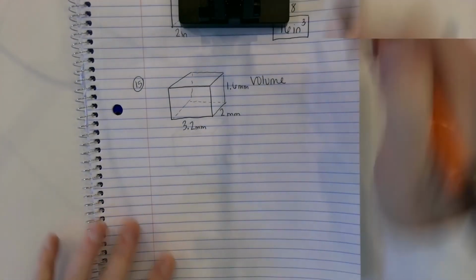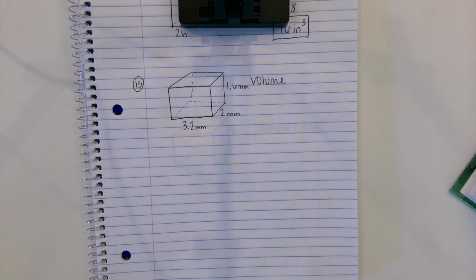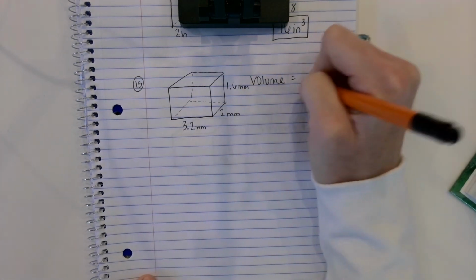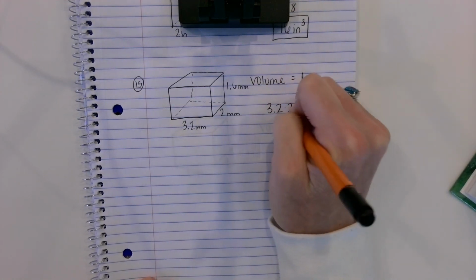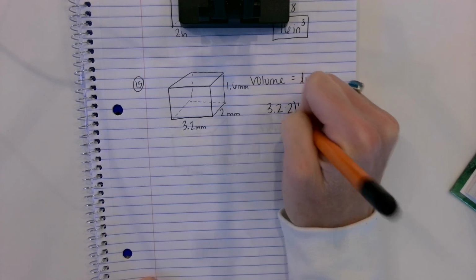This one, find the volume. Same sort of problem, it just has decimals. So make sure you understand how to multiply by decimals. Pause and get your answer to find the volume. Volume equals length times width times height. So 3.2 times 2 times 1.6.